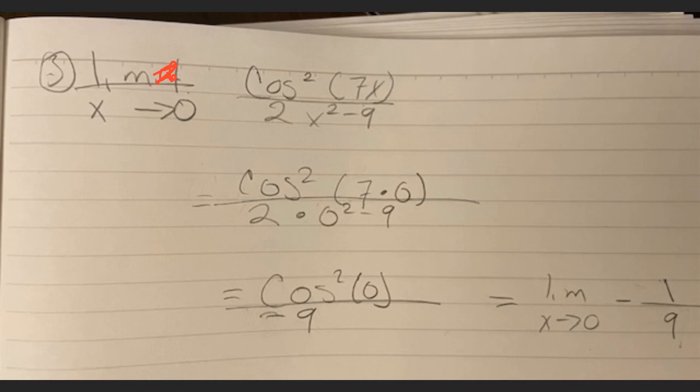So we replace x with 0, and we get cosine of 2 times 0, which is cosine 0, and that's 1, the identity. Then we skip the -9. So our answer is the limit as x approaches 0, it's -1/9.